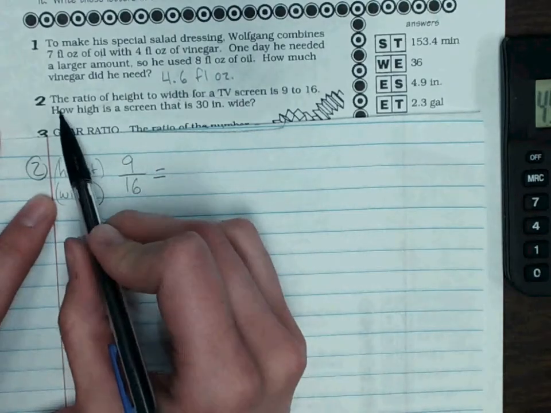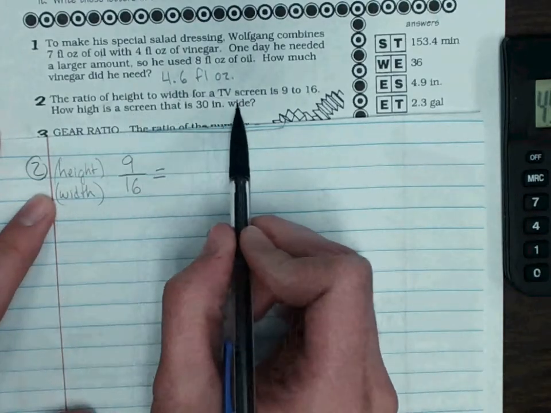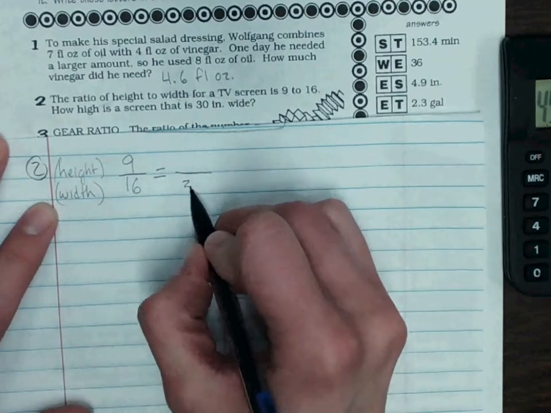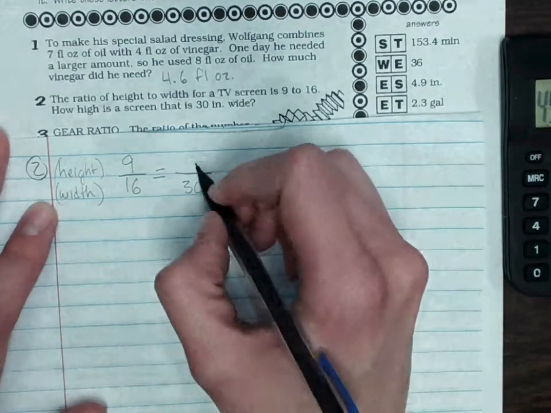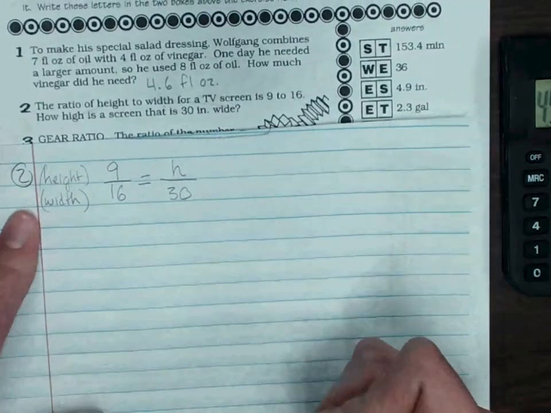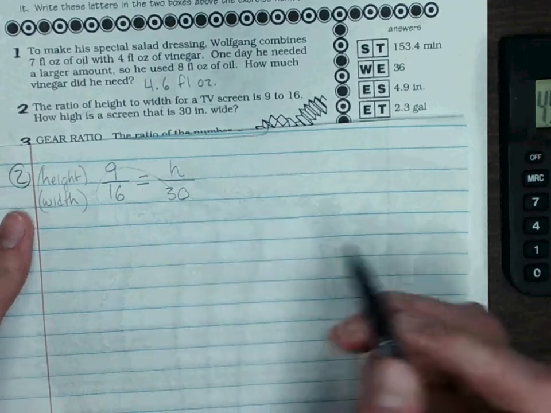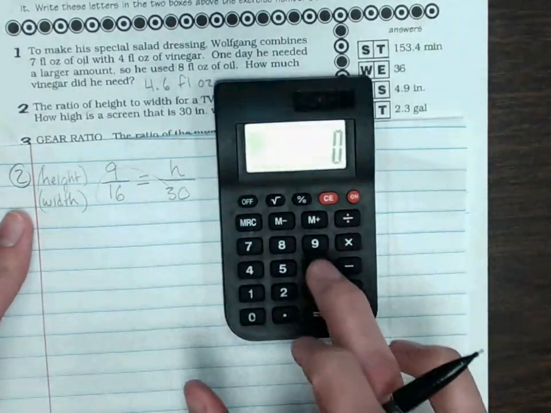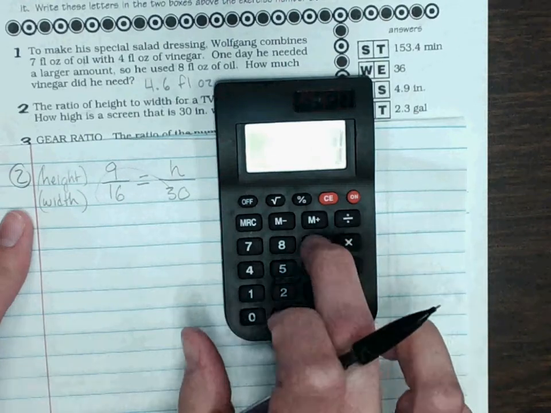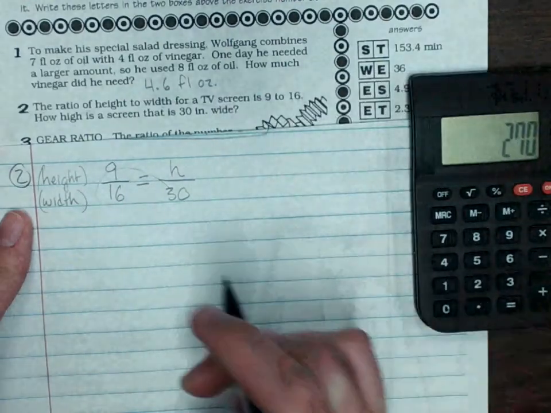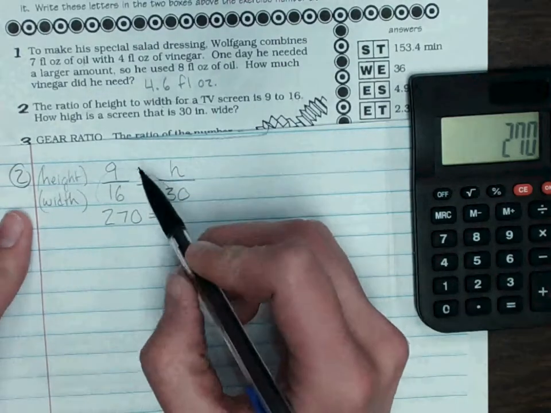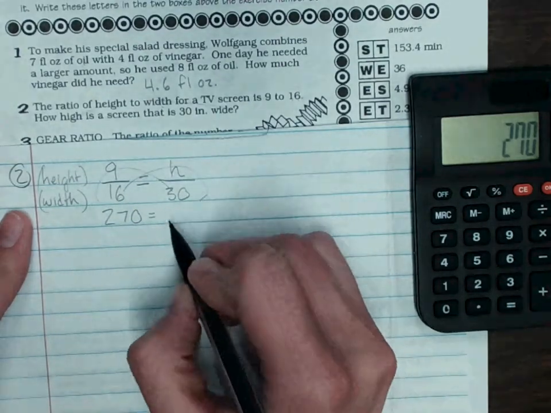Now my new TV with a screen that is 30 inches wide. Width is on the bottom, so my 30 needs to go over here. And it says, what is the height? I'm going to put a little h. So we have 30 times 9, 270. And then on the other side, I get 16h.